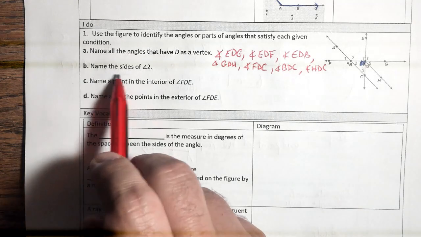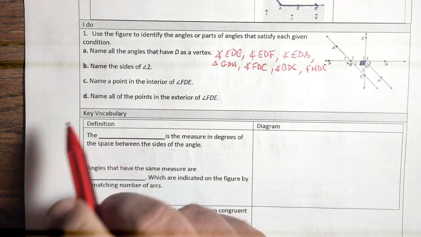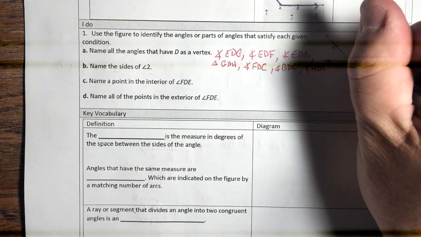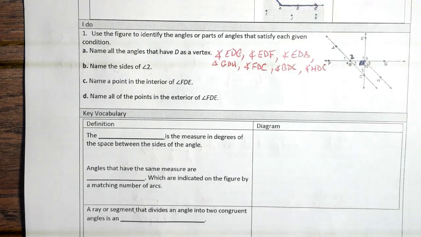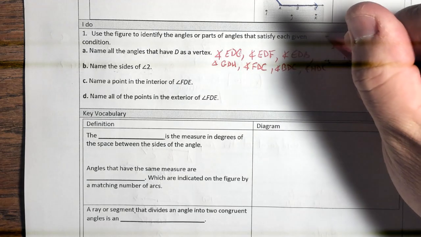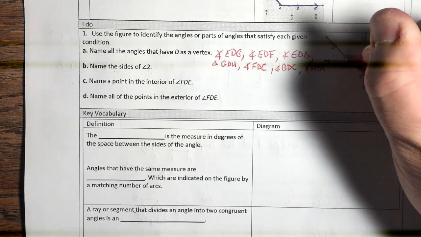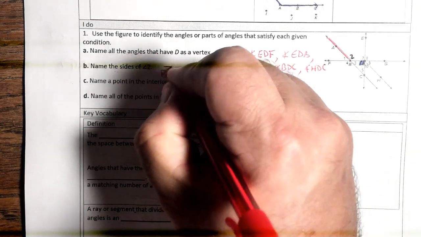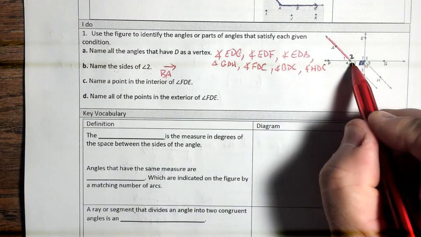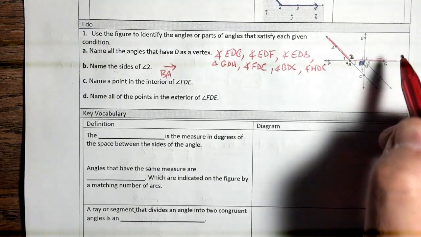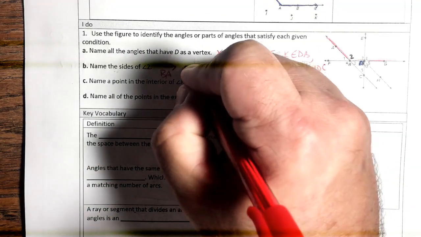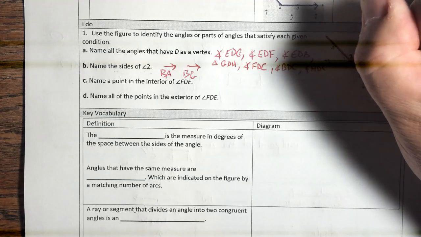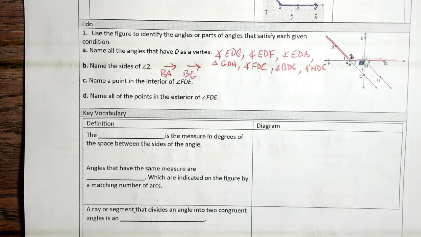Part B. Name the sides of angle 2. Angle 2 is right here. So our sides of this angle are going to be BA going this way, ray BA, and then going this way it's BG. Okay, this angle is formed by ray BA and BG.